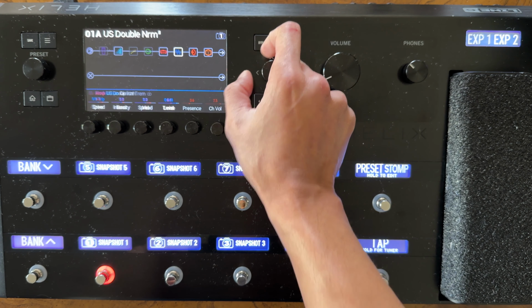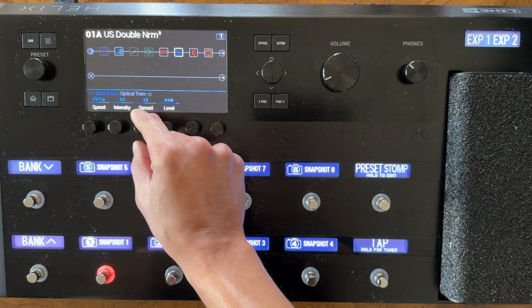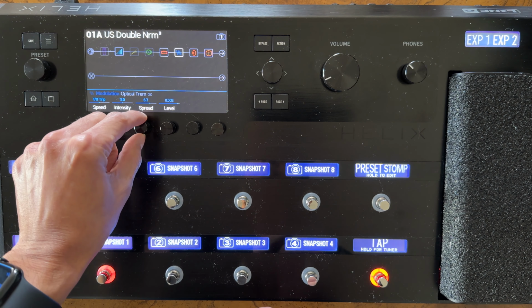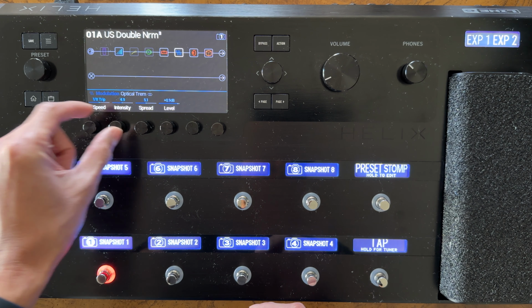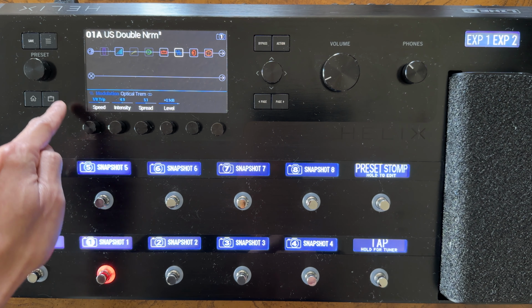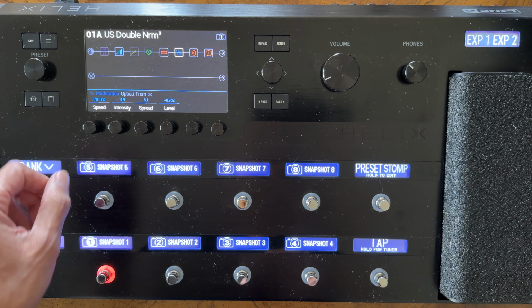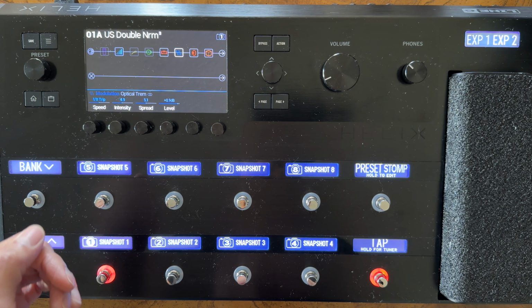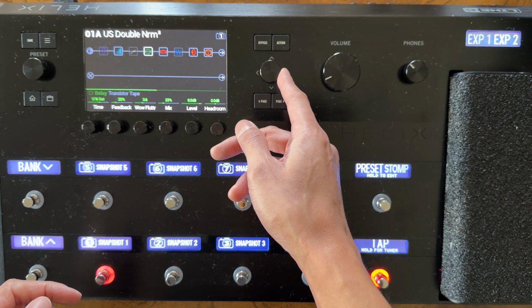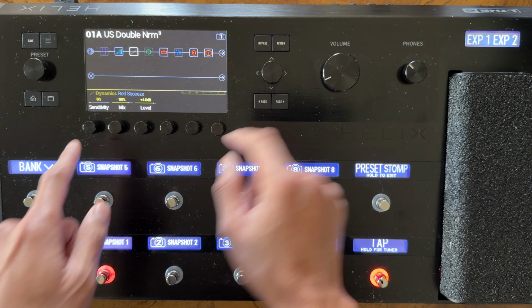Let's say we want to adjust the optical trem. We can use these knobs to adjust the spread, the level, the intensity, or the speed. And in this case, if you're looking at the speed, these are the subdivisions that we're using based on where the tap tempo is. We'll cover that a little bit in the future. But again, this is just a simple way to pick an effect using the joystick, using these knobs to adjust the effect.